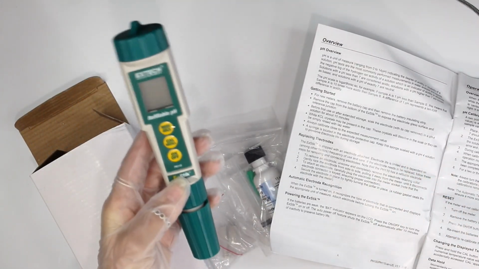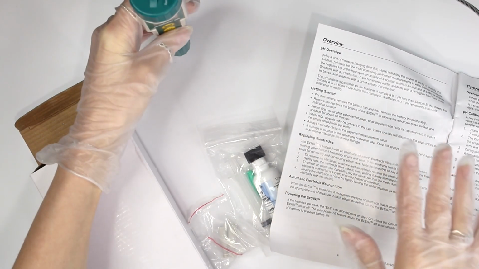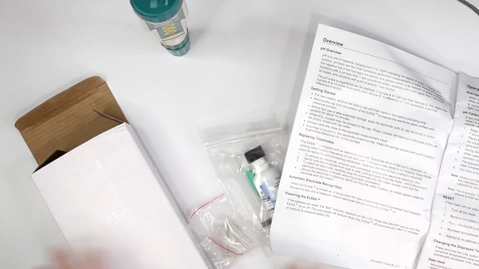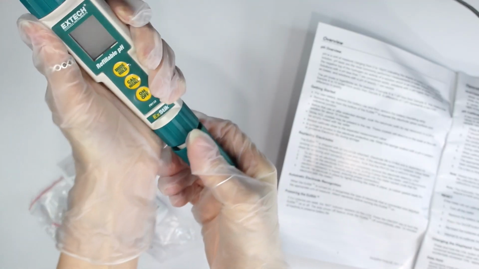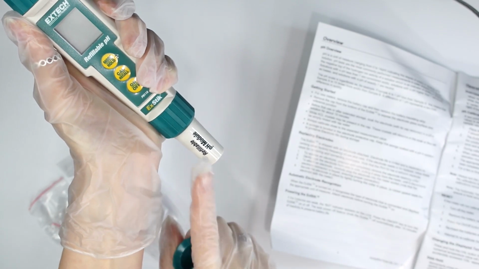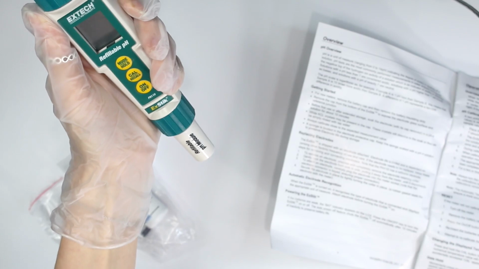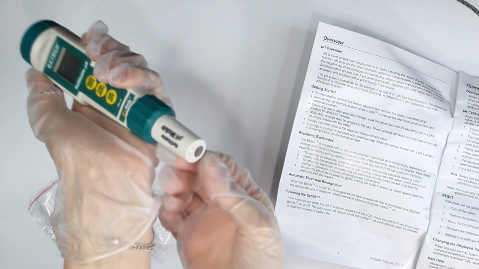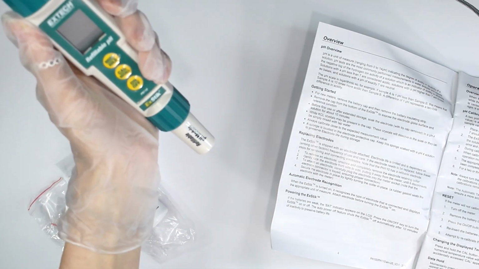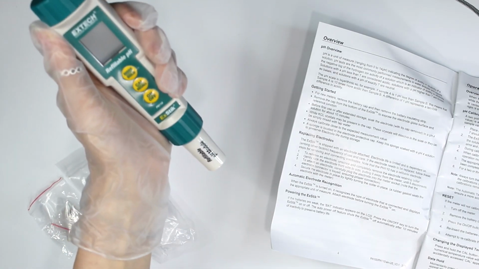When you receive your pH meter, make sure you read all of the directions, that way you know you're setting it up correctly. The first thing they tell you to do is to open up the battery cap and remove the battery insulating strip, which I already did. Then remove the cap from the bottom of the pH meter to expose the electrode glass surface, which is that right there. They want you to first soak the electrode in a pH solution of 4 for about 10 minutes. So let's do that.